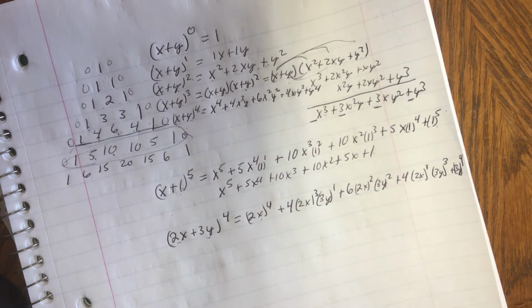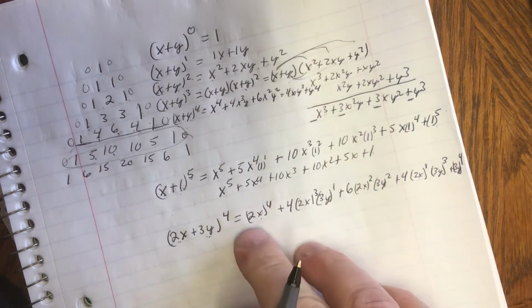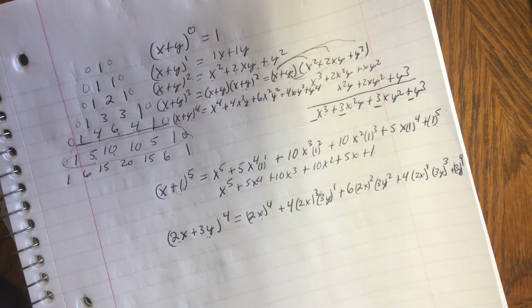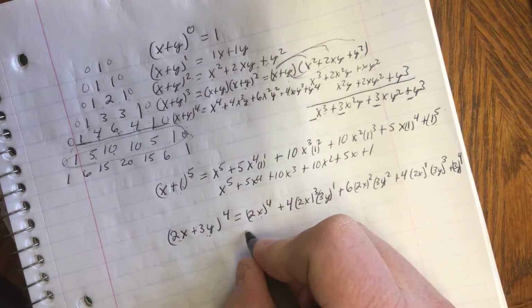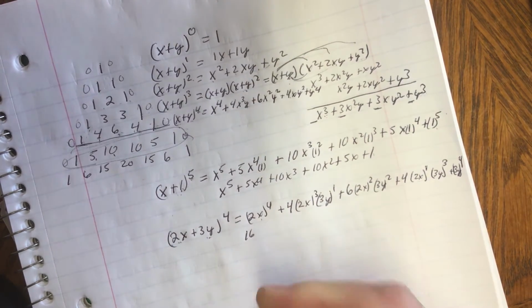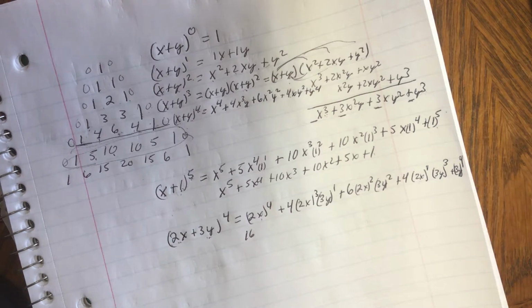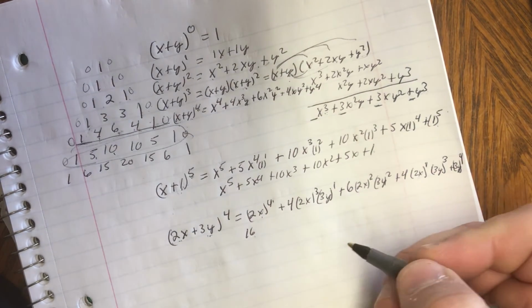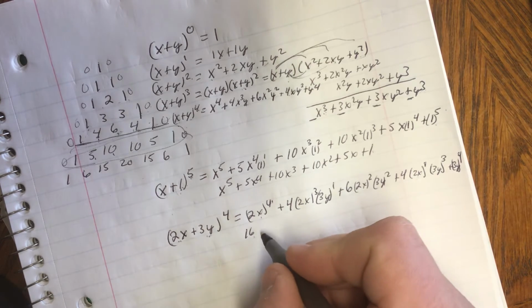Now all you got to do is multiply all this out, but that is a pain to multiply all this out. When you do 2 to the 4th, I'm going to have a lot of kids write 8. That isn't 2 to the 4th. Remember, it's 2 times 2 times 2 times 2. In other words, that's going to be 16, because 2 times 2 is 4, 2 times 2 is 4, 4 times 4 is 16. So 2 to the 4th is 16. You can do that on your calculator also if you need to.